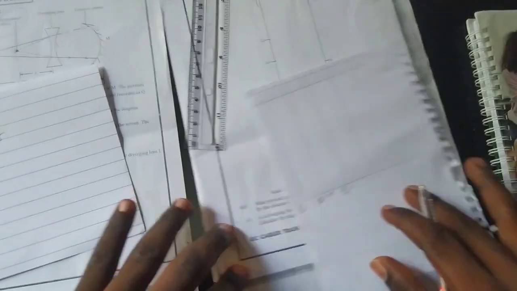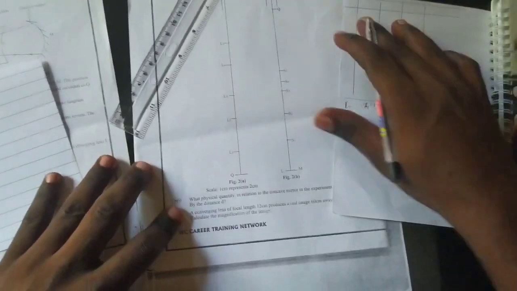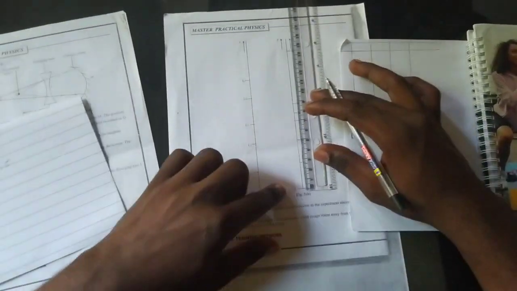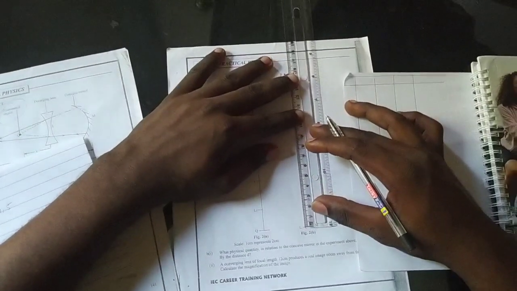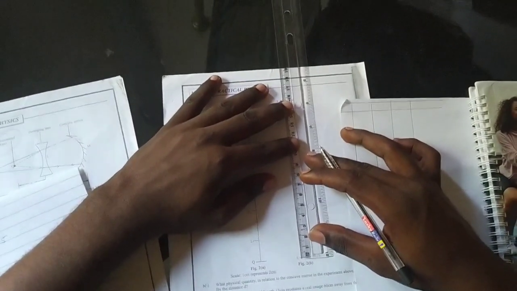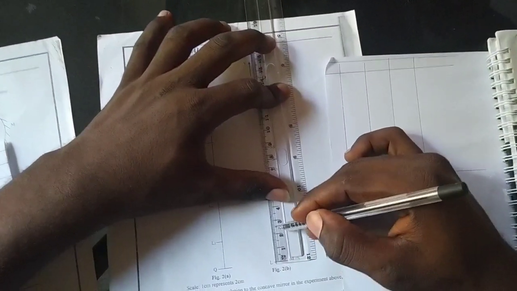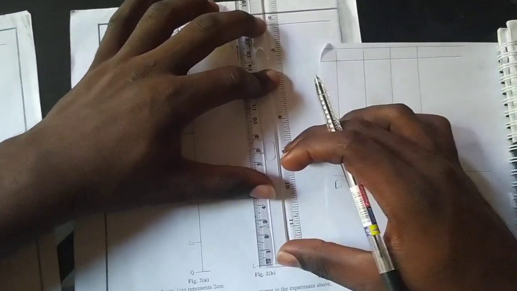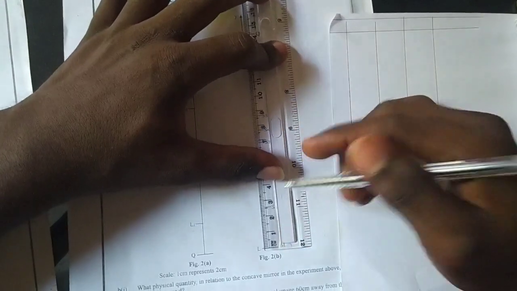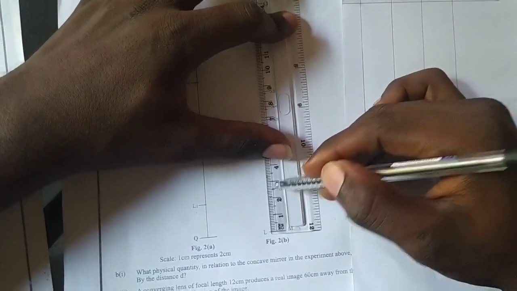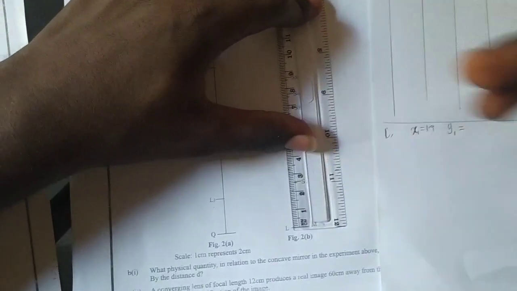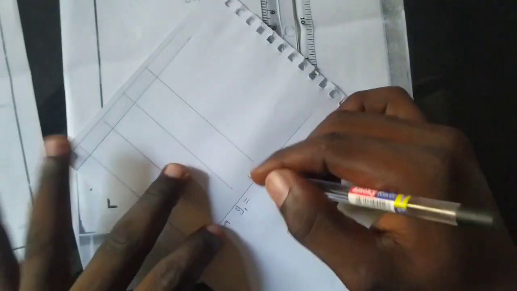Then your y1, rather. So let's measure y1 also. Y1 is equivalent to s1. So place your ruler here. When you place your ruler there, you check. This is s1 here. This is 2.5, and if you look at it vividly, you see that we have it at 2.6. Can you see that? So we record this as 2.6.